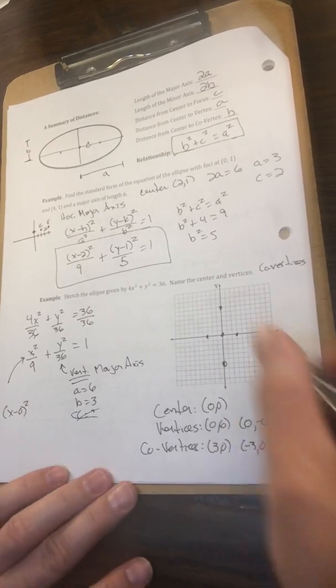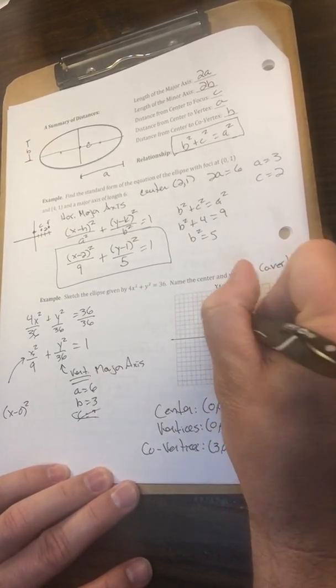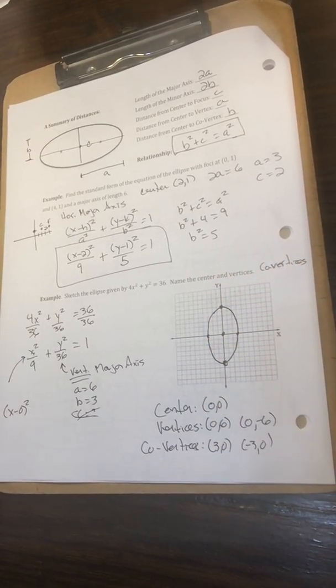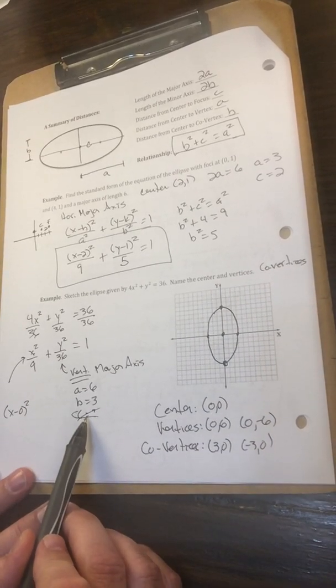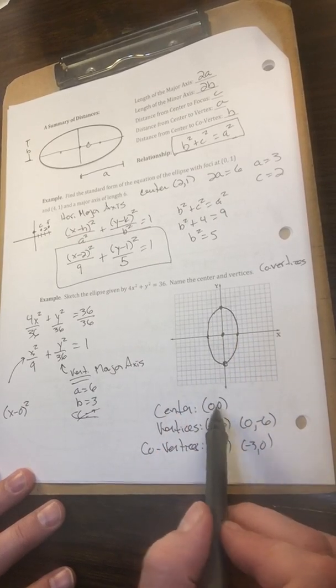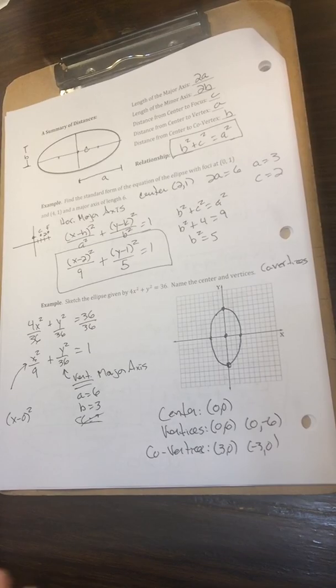All right, sketch the ellipse. This was somewhat easy because I didn't have to complete the square. That happens when the center is at 0, 0. If it asked me to find these foci, I would have to go find C, and then I would have to add C to this 0, and I'd have to subtract C from that 0. But it didn't ask me to, so I'm not going to.